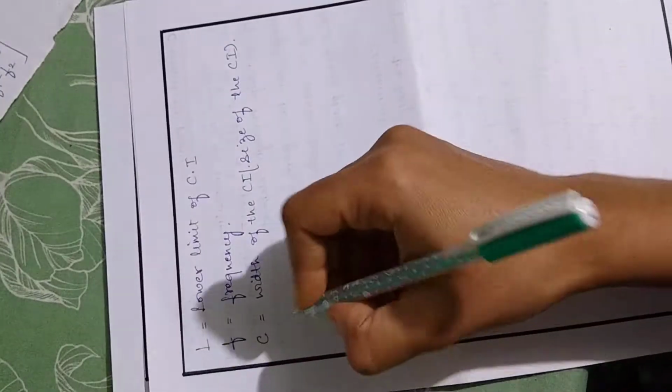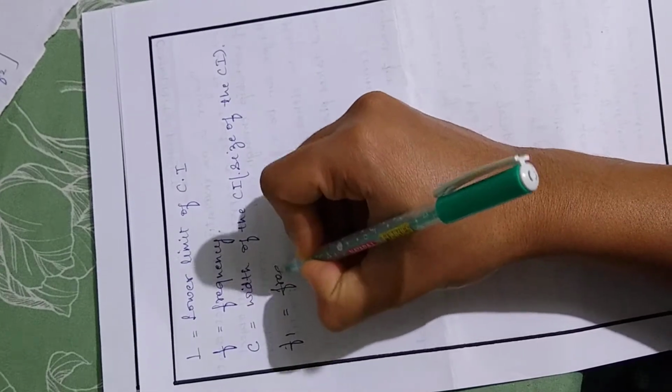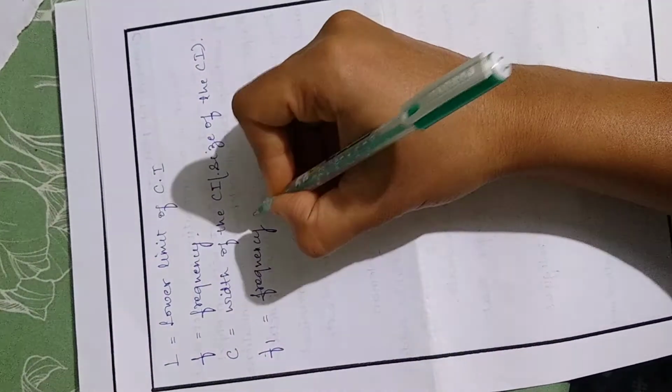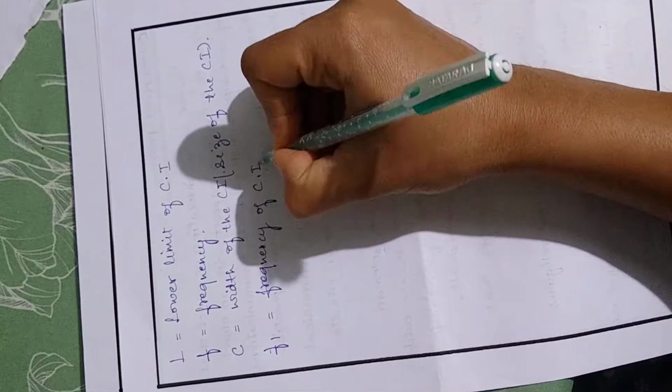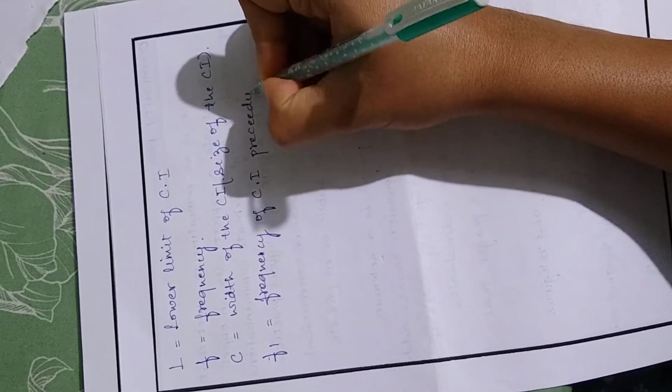Coming to F1, it is the frequency of the class interval preceding. I have already taught you what is preceding. Preceding is nothing but the selected class interval's before item.